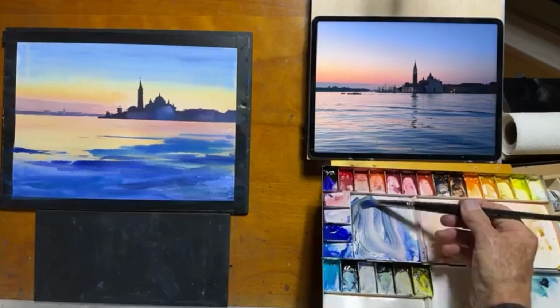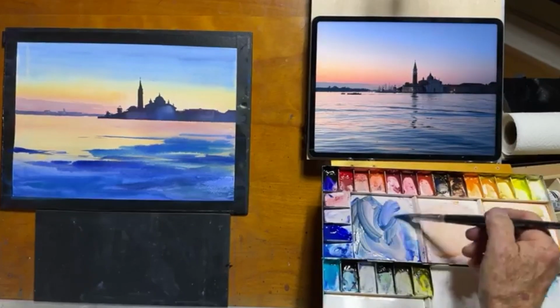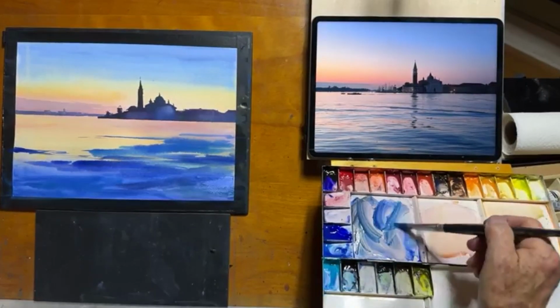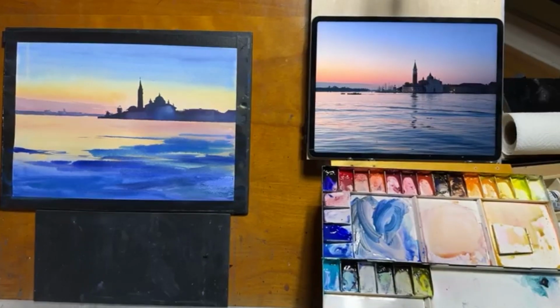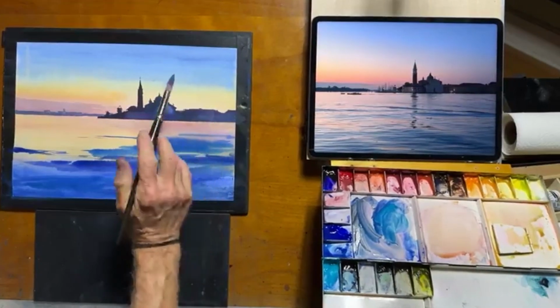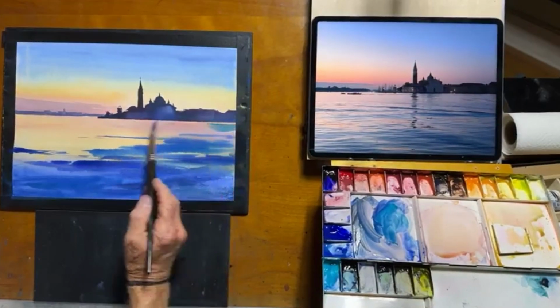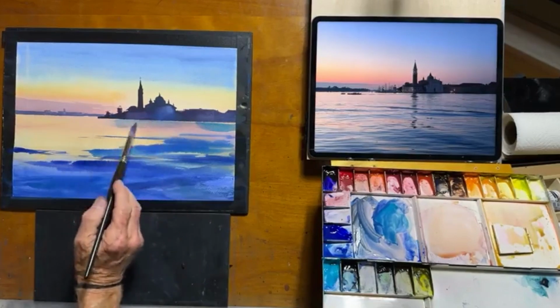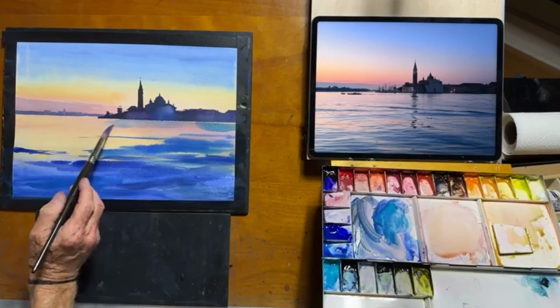Now, on the side of the brush, I'm going to get some of this turquoisey mix. And because it's drier up here, I'm going to pull across.